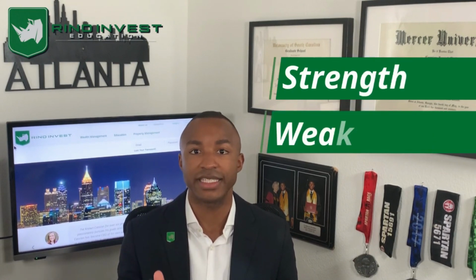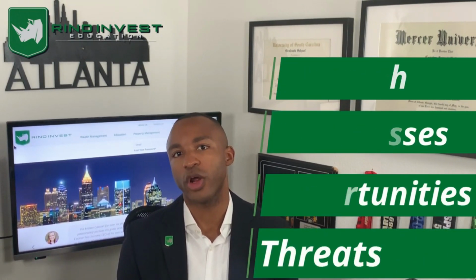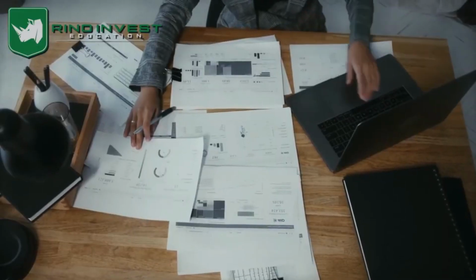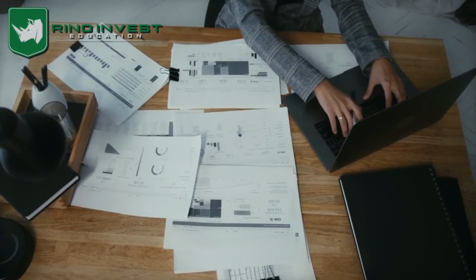All right, first off, the acronym SWOT stands for Strengths, Weaknesses, Opportunities, and Threats. SWOT analysis is a framework that is used to evaluate a company's competitive position and to develop strategic plans. By using both internal and external data, SWOT can help guide a business towards strategies that are likely to be successful and away from those that are likely to fail.